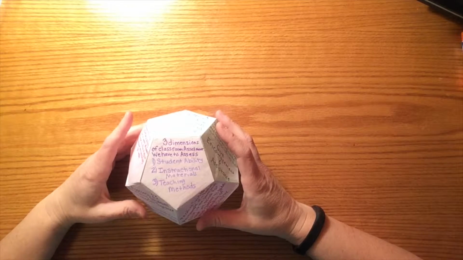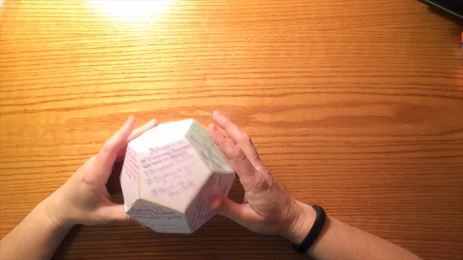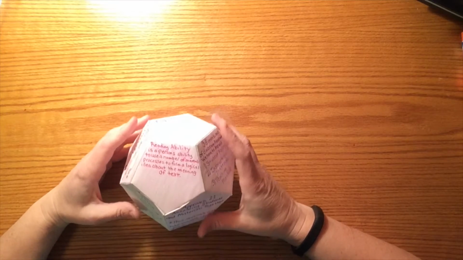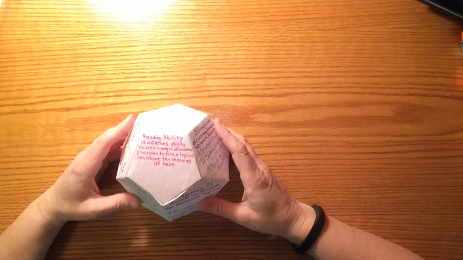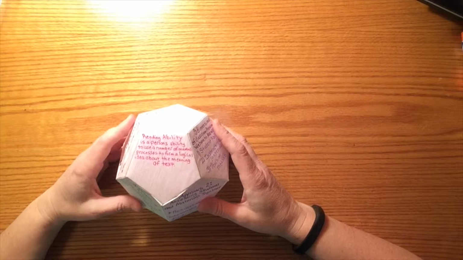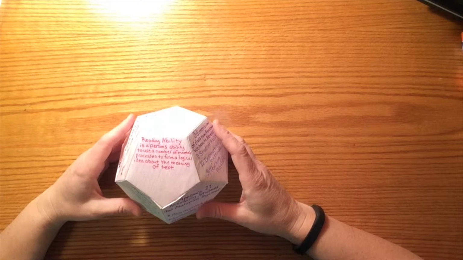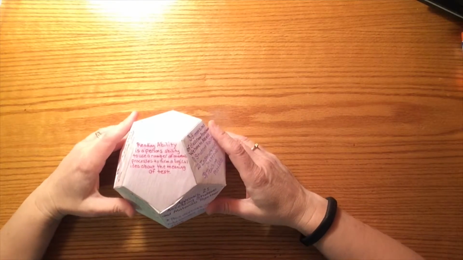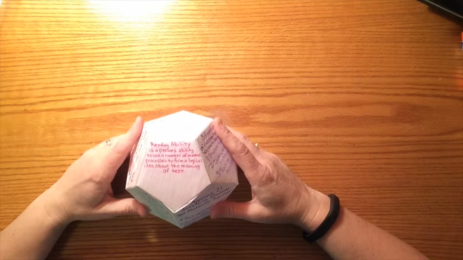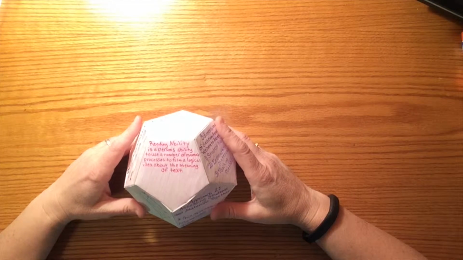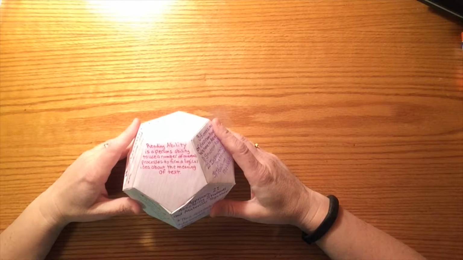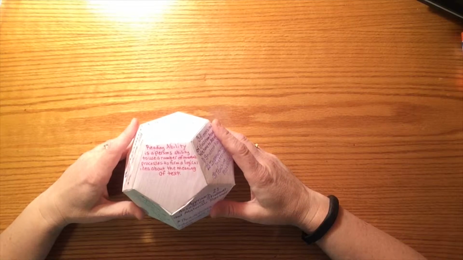And so, number 1, student ability. What is reading ability? Reading ability is a person's ability to use a number of mental processes to form a logical idea about the meaning of text. So this is where you process in your mind what you comprehend from the text. And so this is how we understand what we're reading.